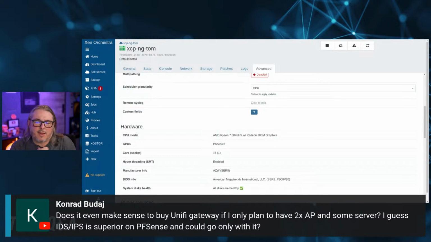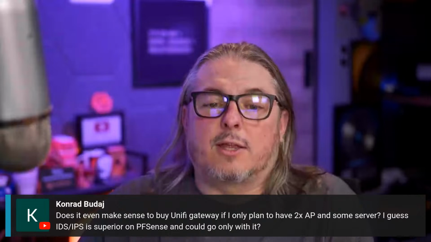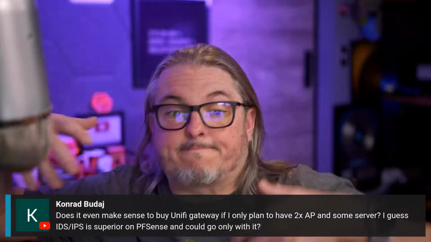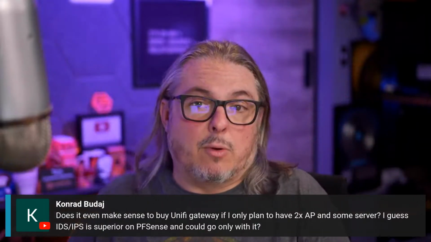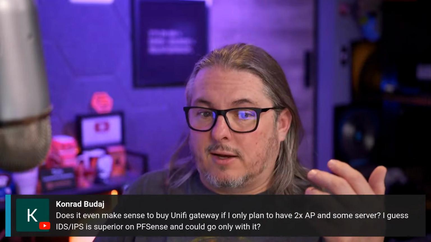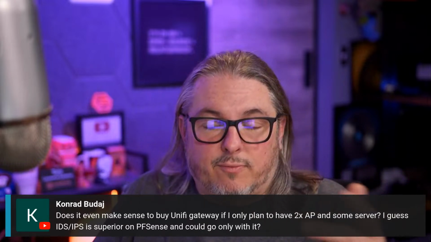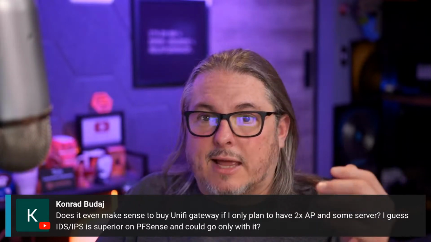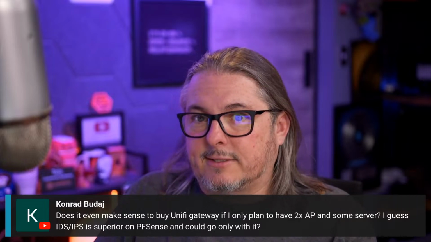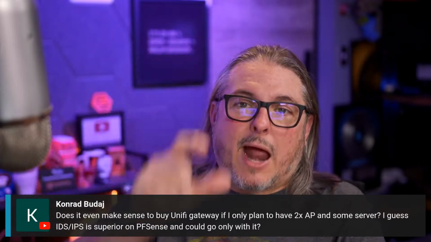Does it even make sense to buy a UniFi gateway if I only plan to have 2 APs and some servers? I guess IPS makes sense, and I can go only with it. I mean, here's the thing about any of the firewalls. Does it fit your use case? Does it have the features that work for you? UniFi firewalls are fine if they have all the features you need. Functionally and security-wise, I think they're great. Unless they won't do what you need them to do, and you're going, but I want this feature.